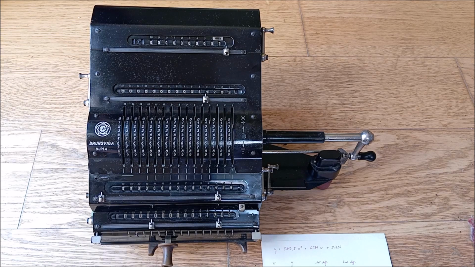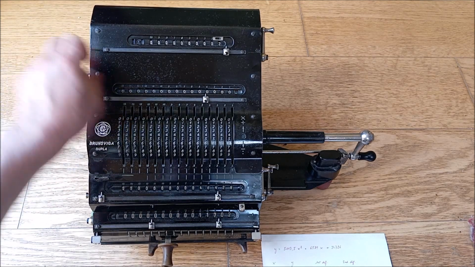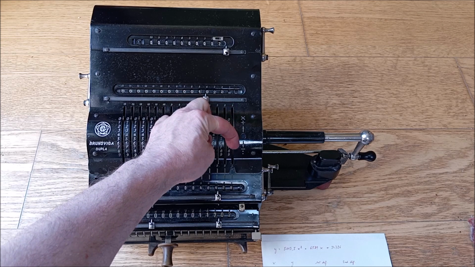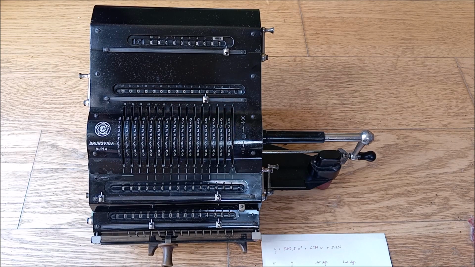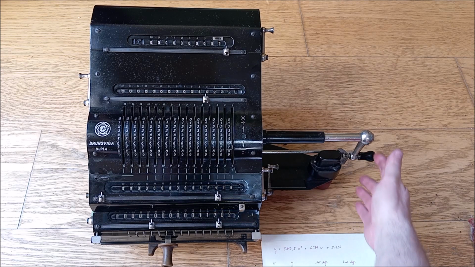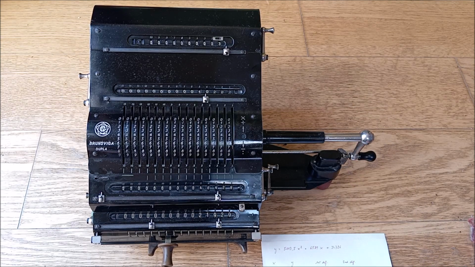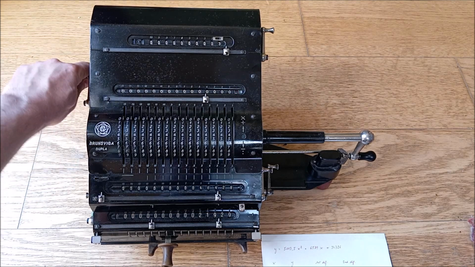Now we disengage the second register and we put the constant second difference in the setting register. We add this to register number 1. The next thing is we clear the setting register.